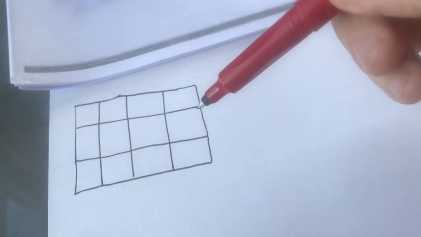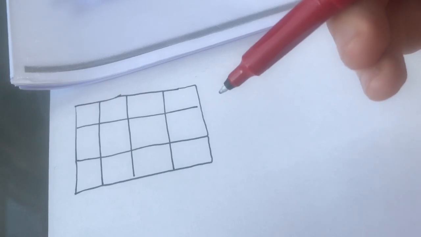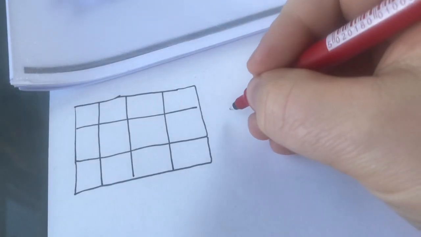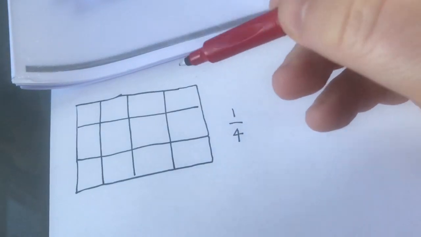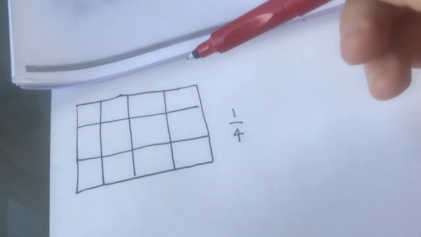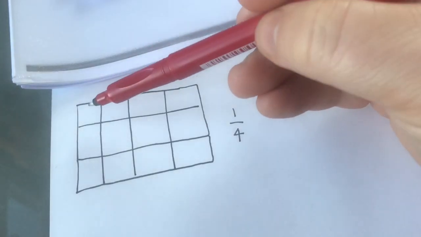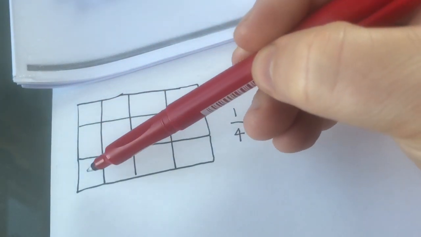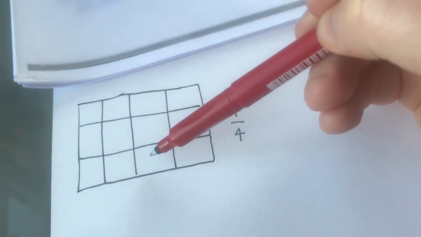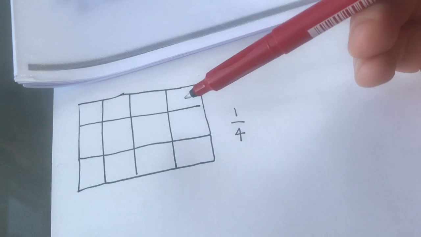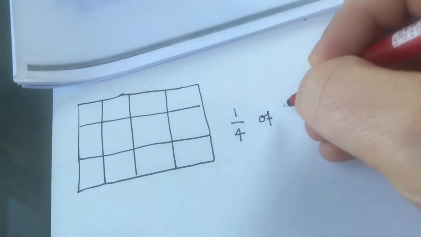Not my best picture of a chocolate bar. If we were to cut this chocolate bar into 4 equal pieces, we are then looking for 1/4 of the chocolate bar. We are dividing the total by 4. Let's see how many pieces there are. 1, 2, 3, 4, 5, 6, 7, 8, 9, 10, 11, 12. So we are looking for 1/4 of 12.